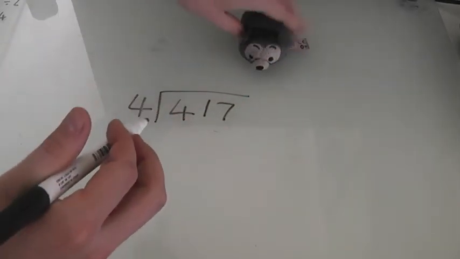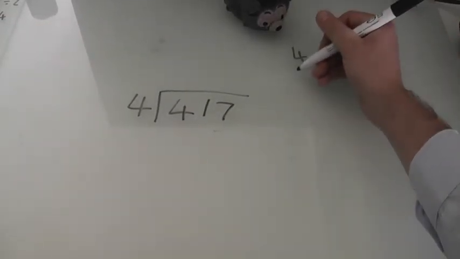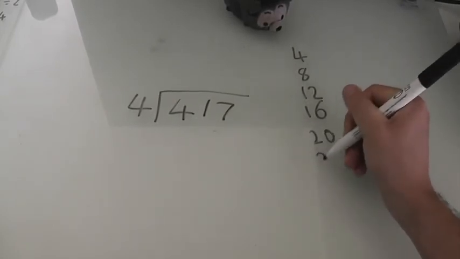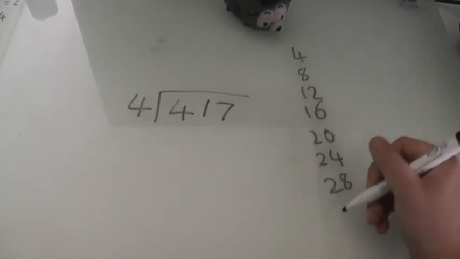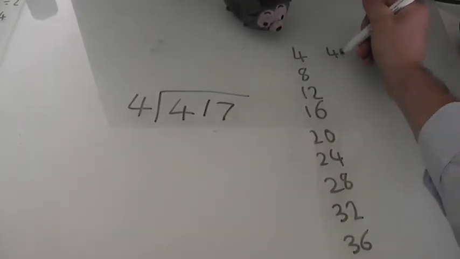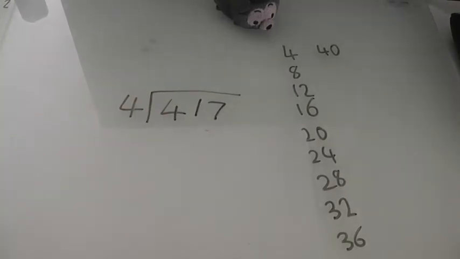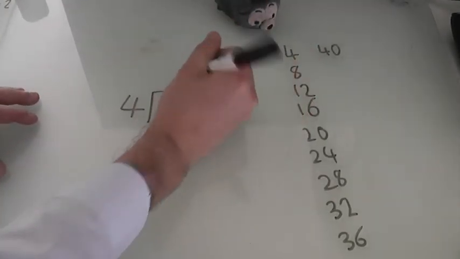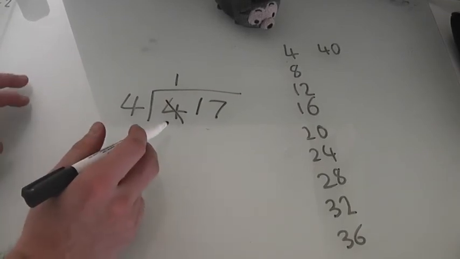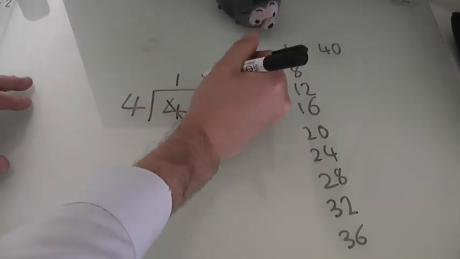Let's have a look at the next one. 417 divided by 4. For this one, I'm just going to write our 4 times table down the side. 8, 12, 16, 20, 24, 28, 32, 36, 40. Okay, so how many 4's go into 4? Obviously, that is 1. Because look, if we cross that out, we don't need to carry anything. How many 4's go into 1? Can we do it? No, we can't.